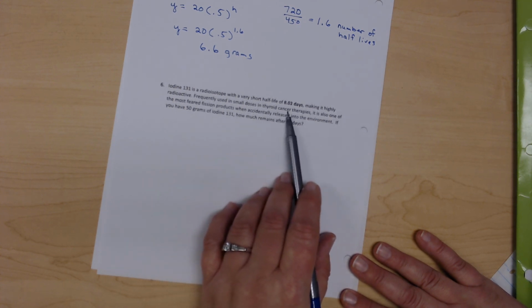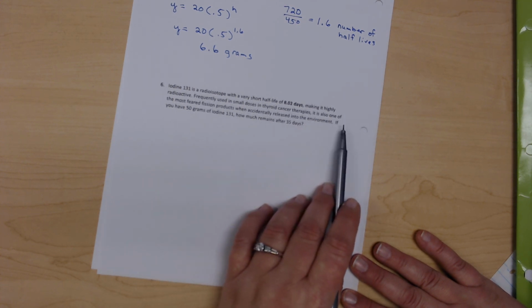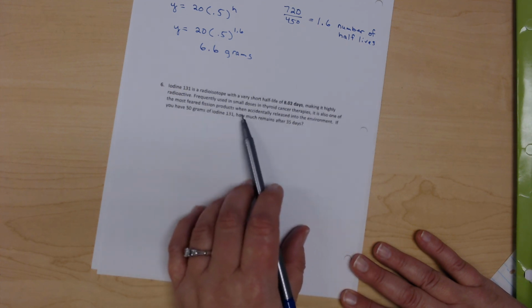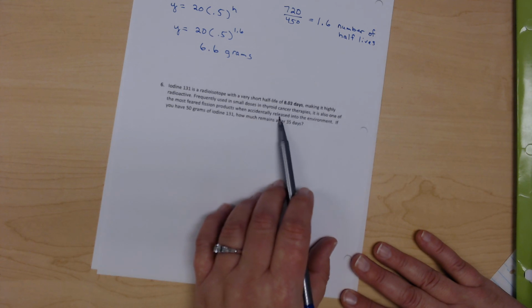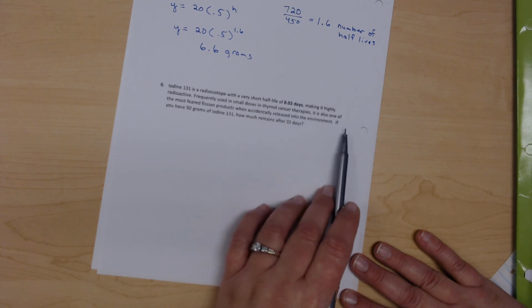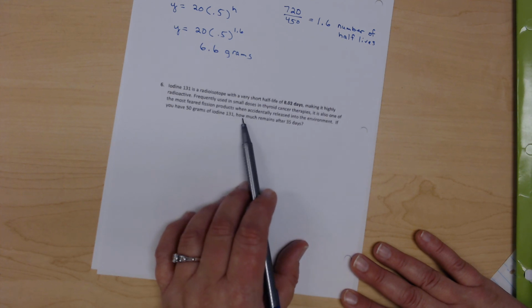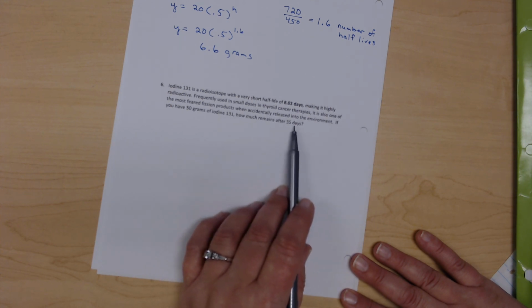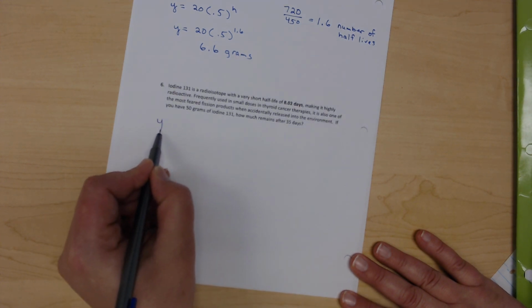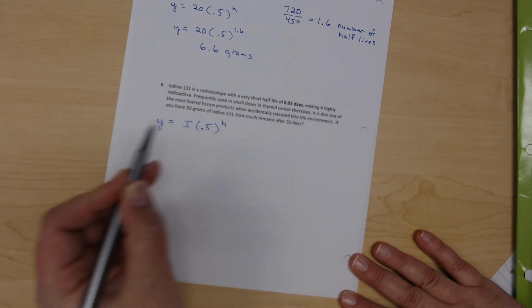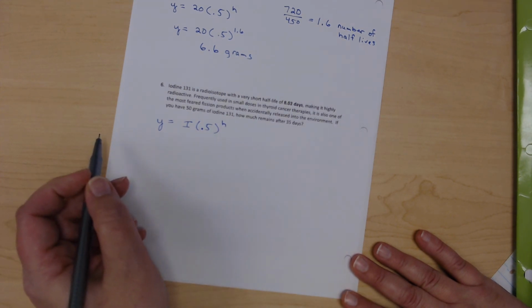We even use it in thyroid therapies. What does it say? It's one of the most feared isotopes released into the environment. If you have 50 grams of iodine-131, how much remains after 35 days? Let's go y equals I, 0.5 to the H. This is half-life.